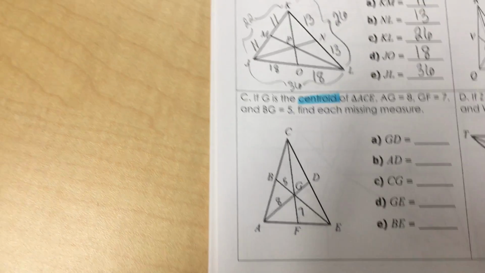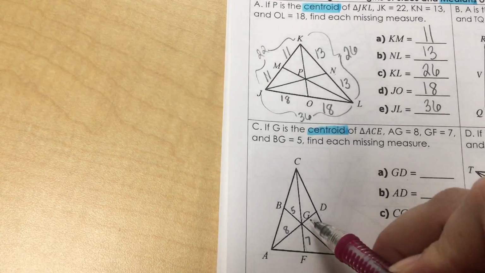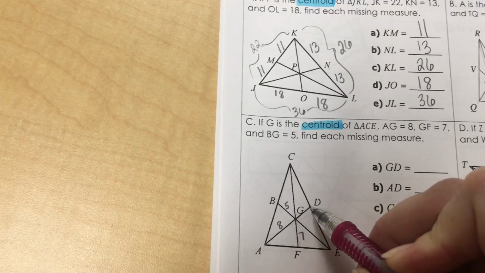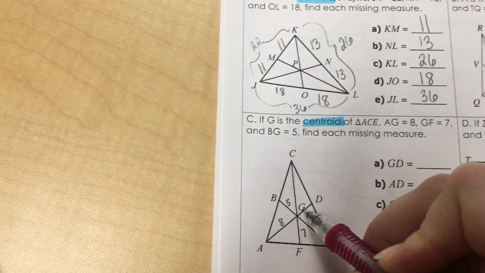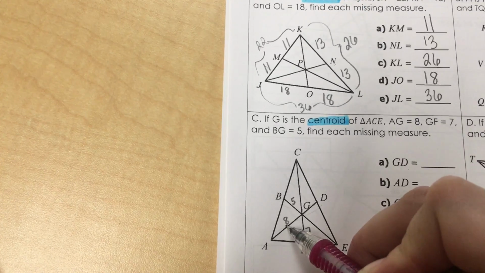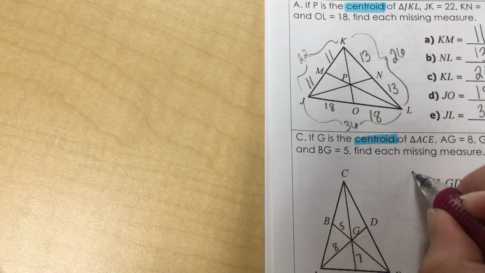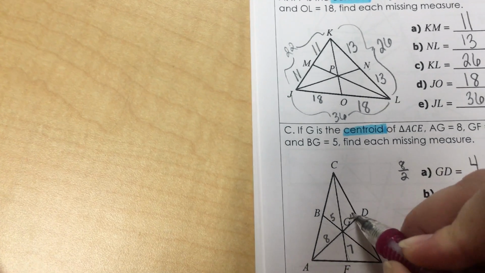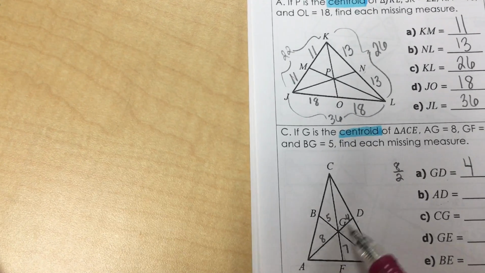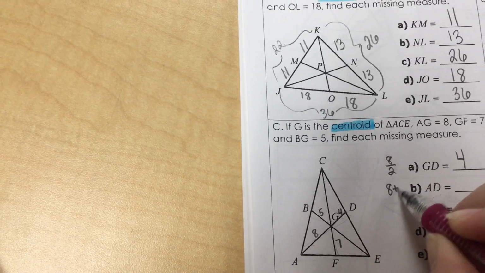All right, so now, if we're trying to figure out GD, right here, this is the little piece of this median. So this is half the size of this longer piece. So half of 8 gives me 4. Then AD would be 8 plus 4, which is 12.